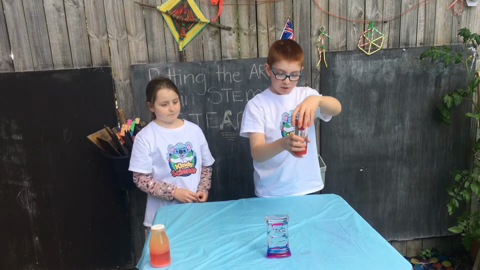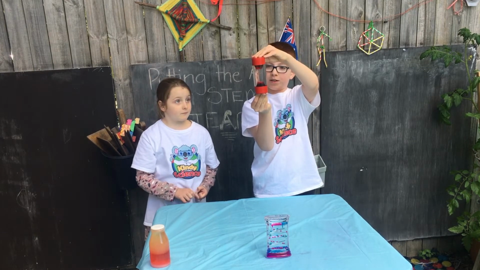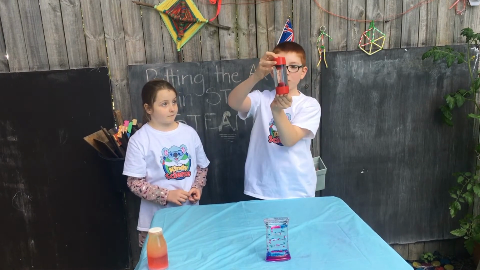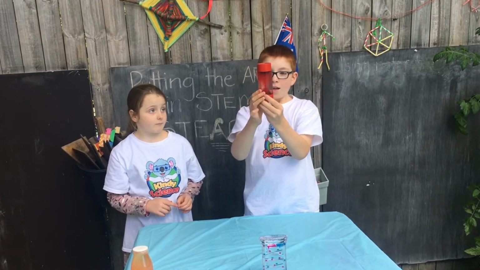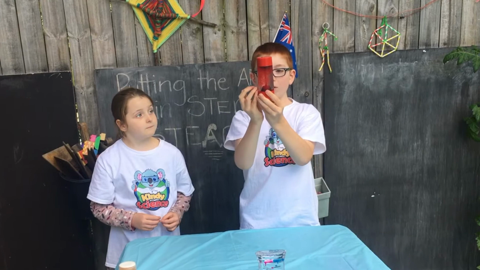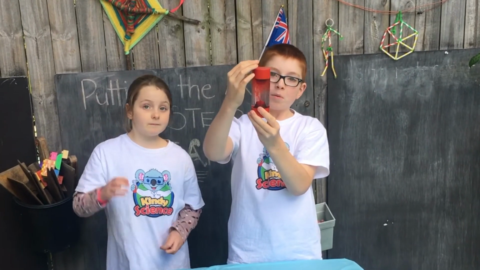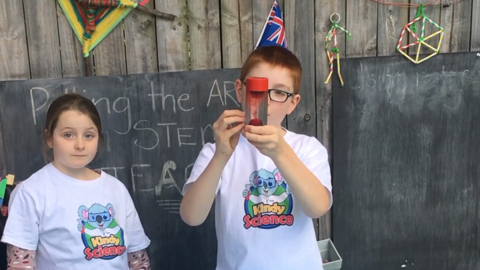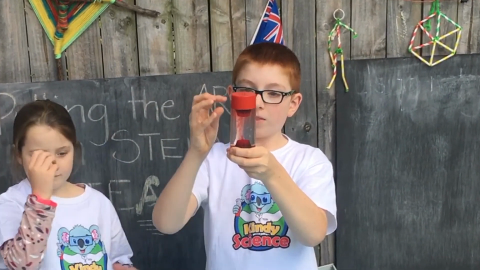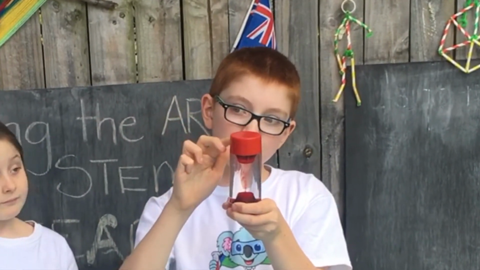And finally, we have the lava paperweight. When you flip it around, all these particles float to the top because the liquid they're in is denser than them, so they want to go to the top.